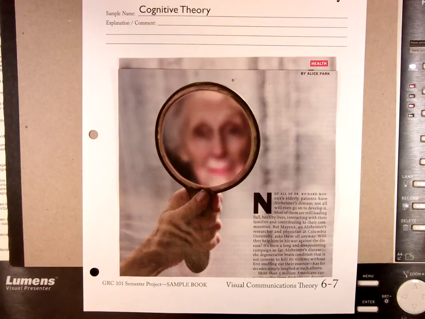Mirror represents reflection, right? And that old hand and that old face can represent age, right? But why is her face out of focus? So you're trying to pull all these things together. Why would you say that? Because it's all blurry and she's old. But she's looking at it. You are her. She's looking at herself, but it's blurred.